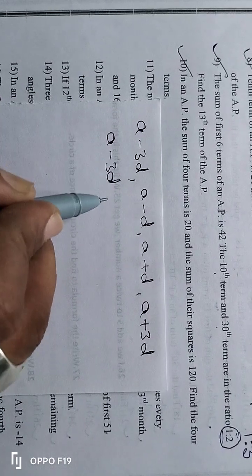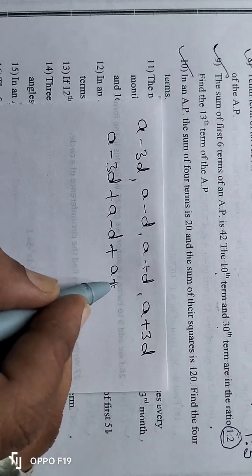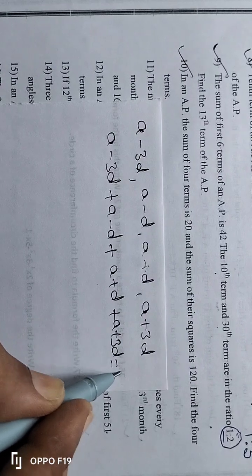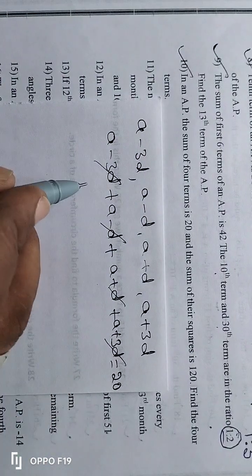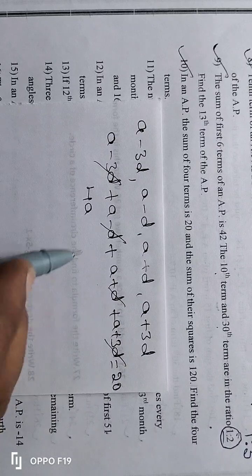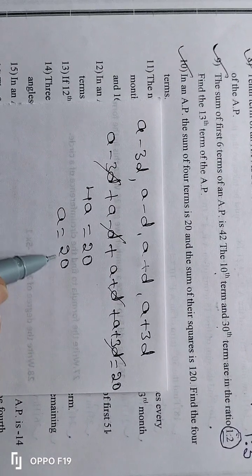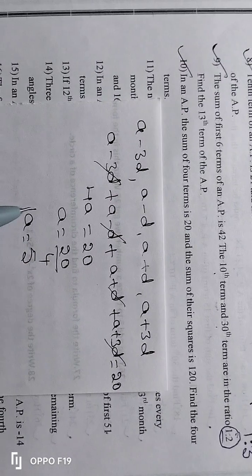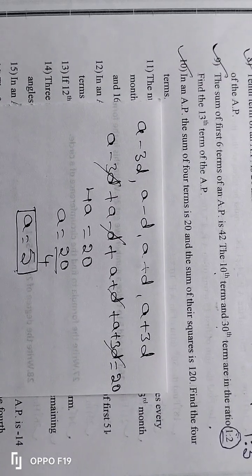So a minus 3d plus a minus d plus a plus d plus a plus 3d is equal to 20. Minus 3d plus 3d, minus d plus d cancel. How many a are remaining? 4a, 1, 2, 3, 4. So 4a is equal to 20, a is equal to 20 divided by 4, which is 5. Therefore the value of a is 5.